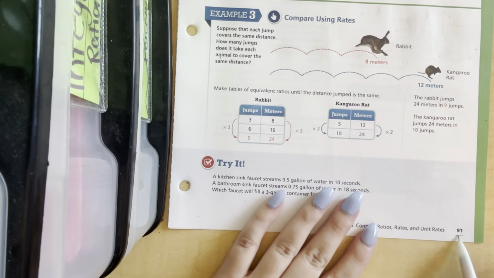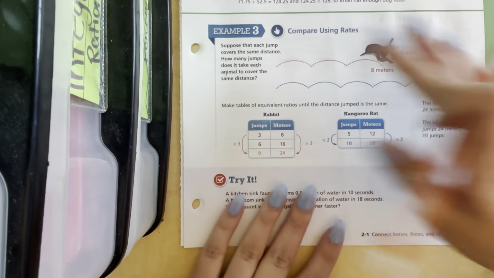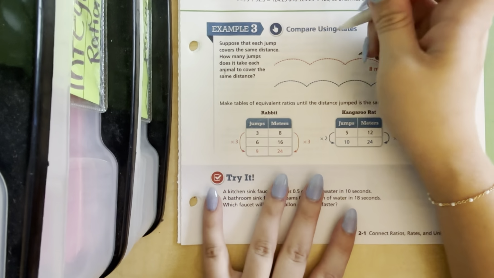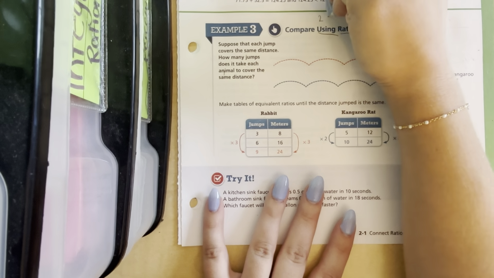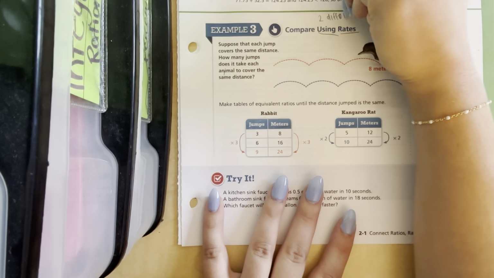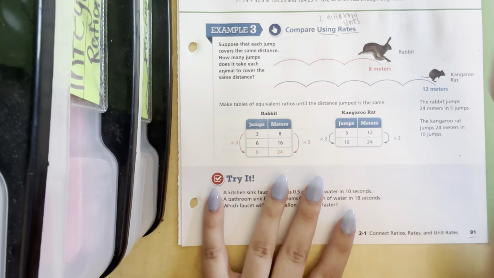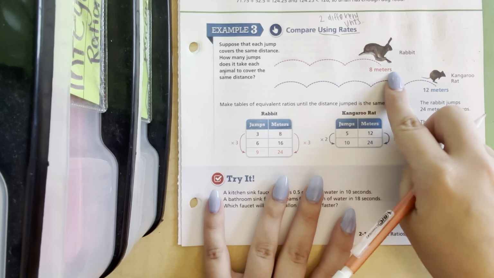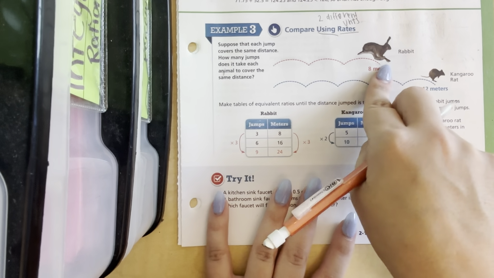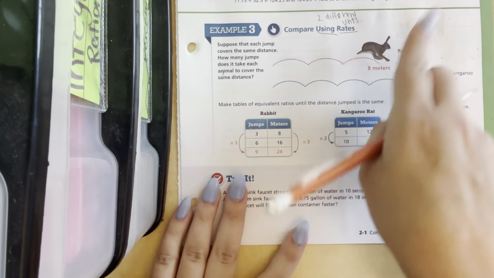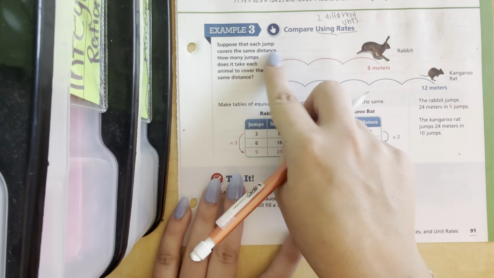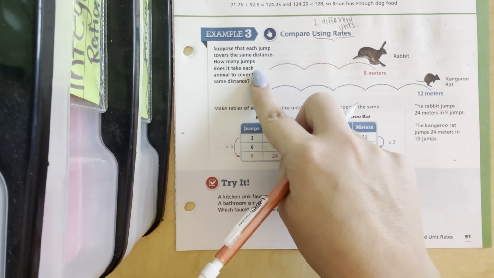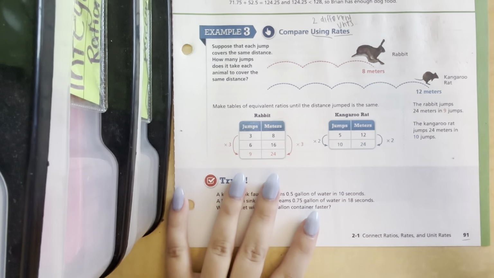So we're on page 91 and we're looking at example 3, comparing using rates. First of all, a rate we know is 2 different units. So let's see what units we are using. I have 8 meters, and I have 1, 2, 3 jumps. So let's just read example 3 before we make our table. It says, suppose that each jump covers the same distance.